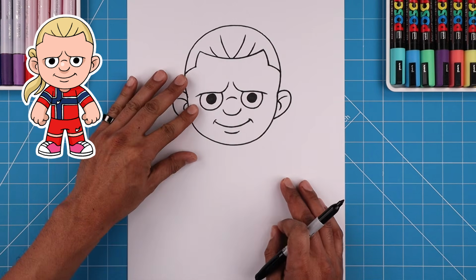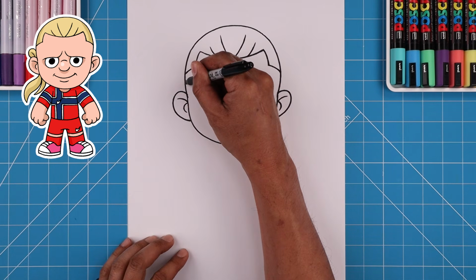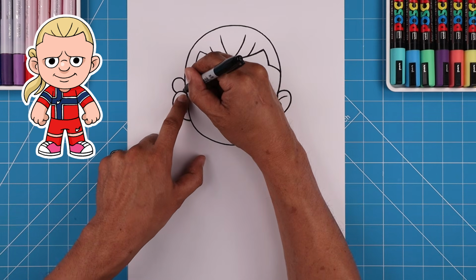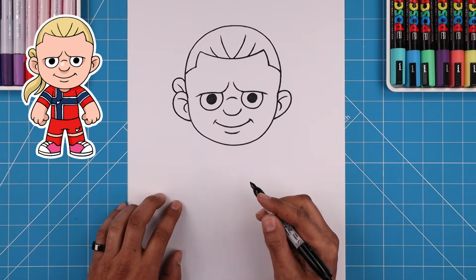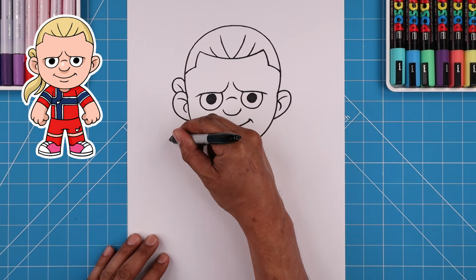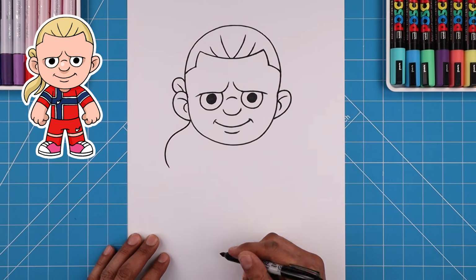Let's add the ponytail over on the left side of the head. Starting from the left, going up. I'm just going to bend that in towards the ear. I'm going to step in and add a fold, going up and then out. Let's go underneath the ear. Coming down, out, and down towards the bottom.